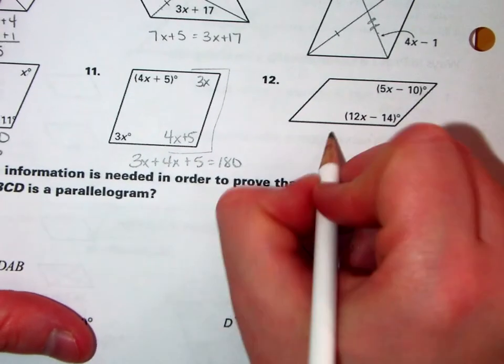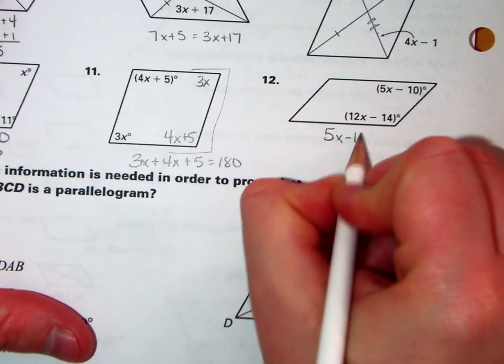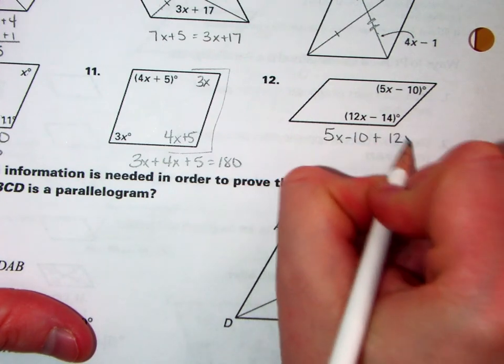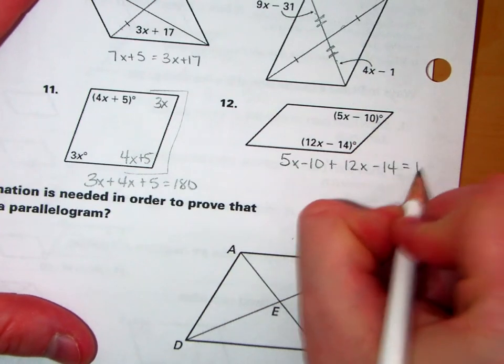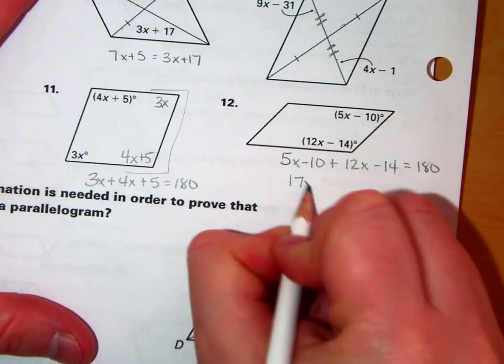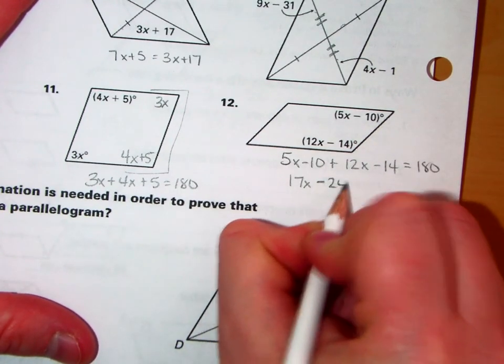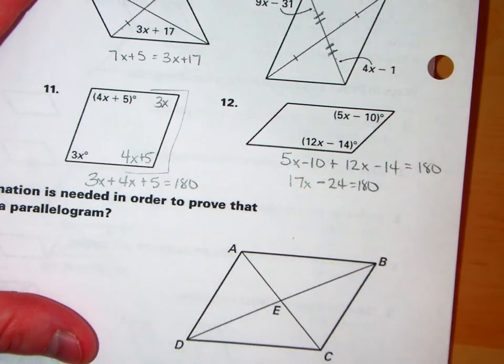And then same thing with this one here, 5x minus 10 plus 12x minus 14. Set that equal to 180. And then you would solve the equation.